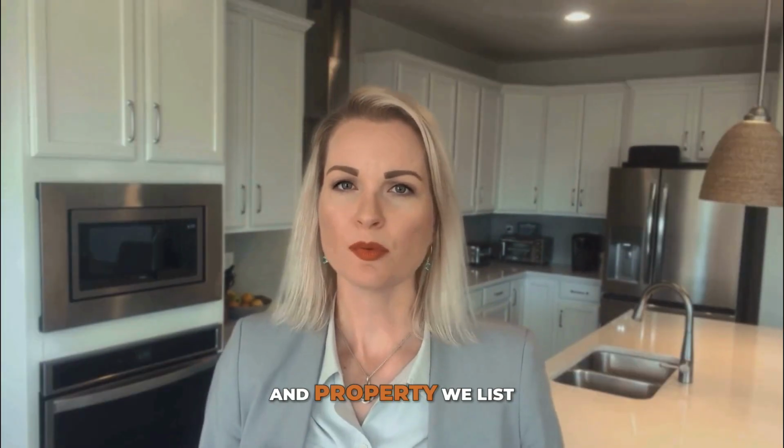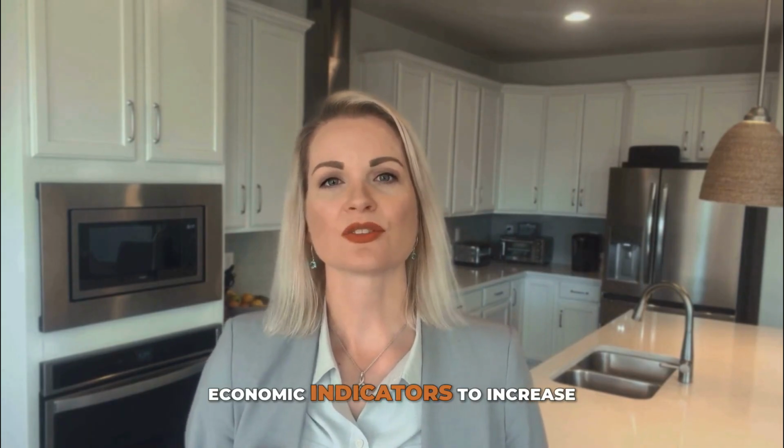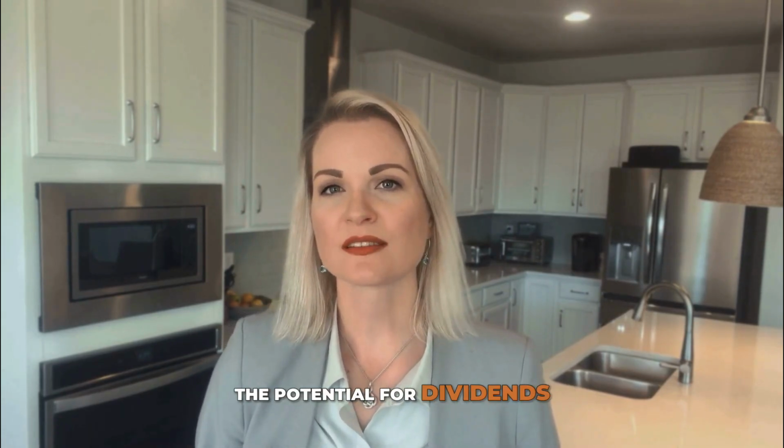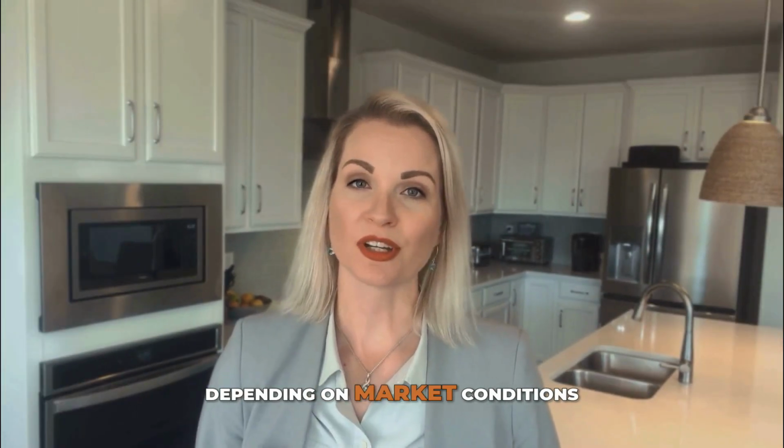We use this criteria for every market and property we list on our platform to give our users the opportunity to invest in vetted properties with economic indicators to increase the potential for dividends from rental income and long-term asset appreciation, depending on market conditions.